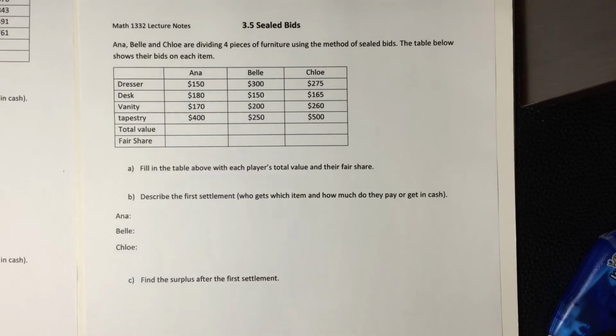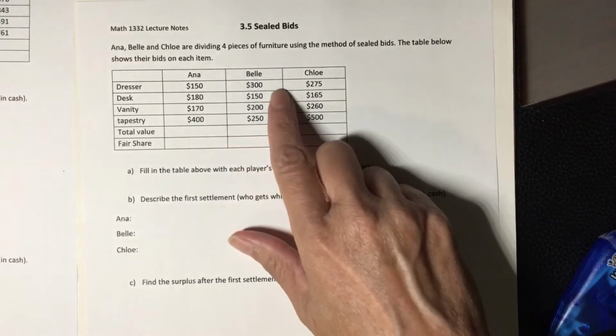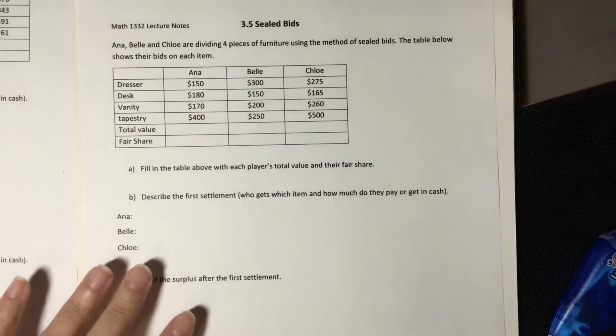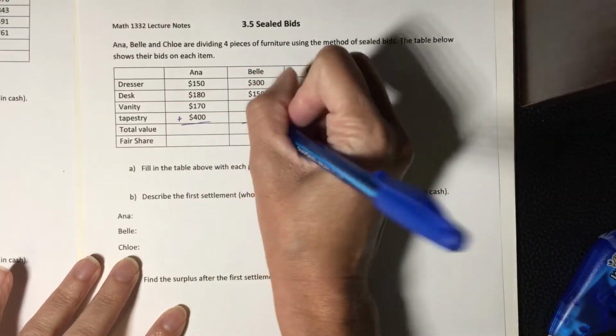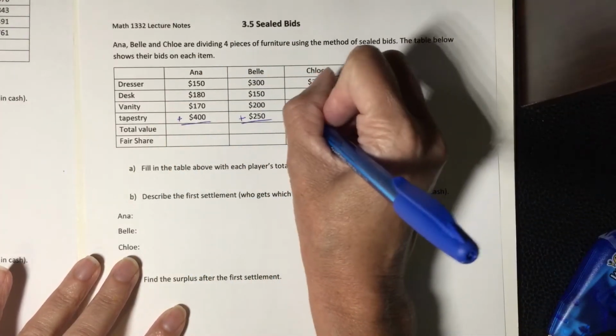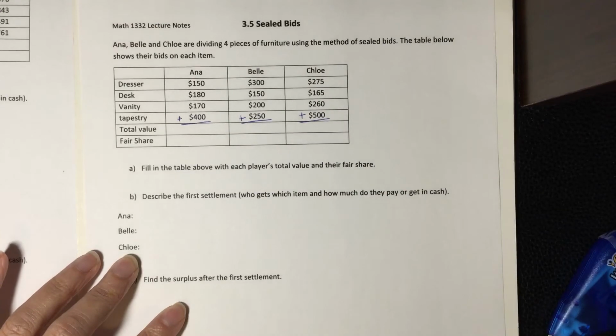So the first thing we have to do is allocate the funds. Step 1 is the bidding, which has already been done for us here. Step 2 is the allocation. What we're going to do is add up and get the total value of all the items for each person.